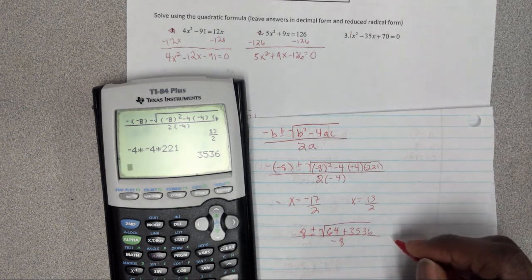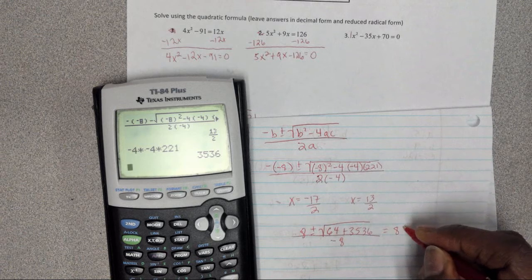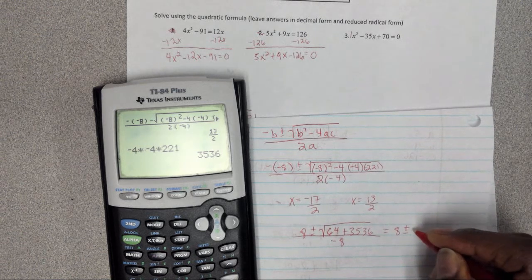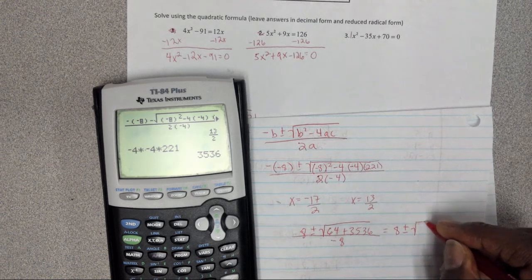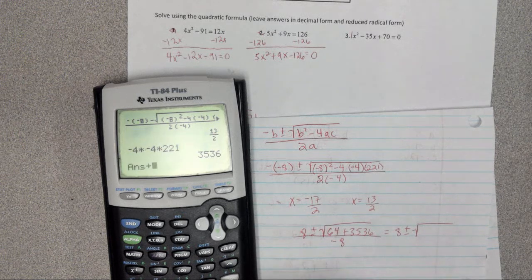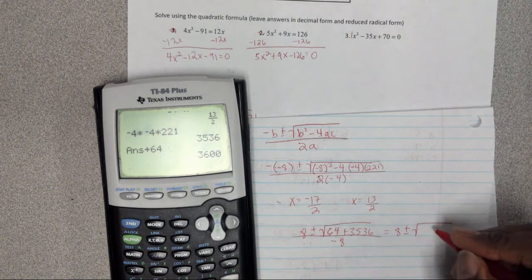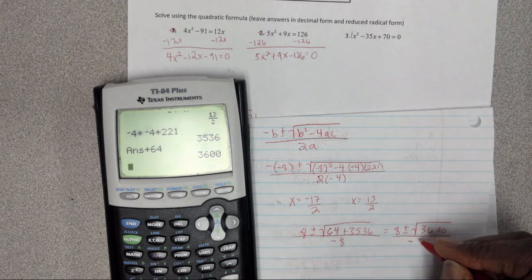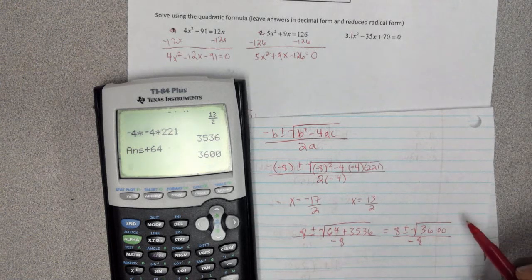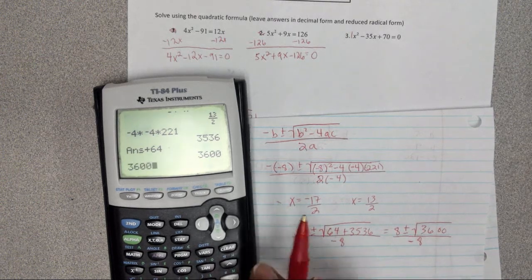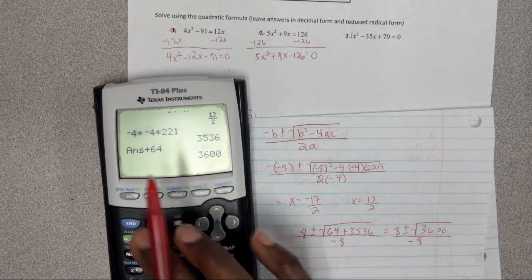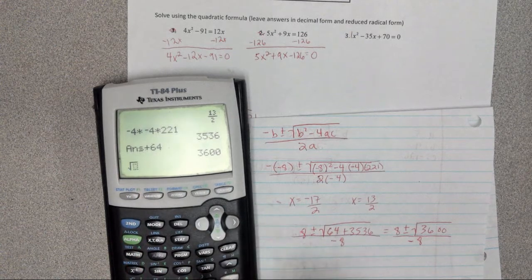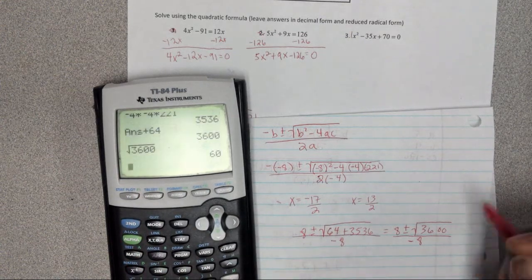So again, I can go one step further. Plus or minus the square root of that plus 64 is 3,600 all over negative 8. That's a perfect square, so I'm going to take it. The square root of 3,600 is going to give me 60.